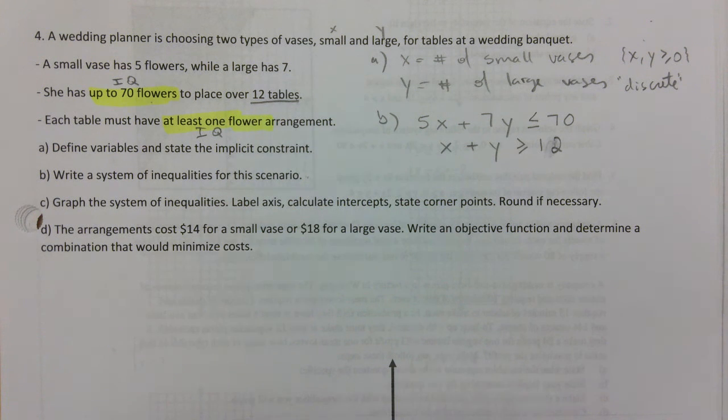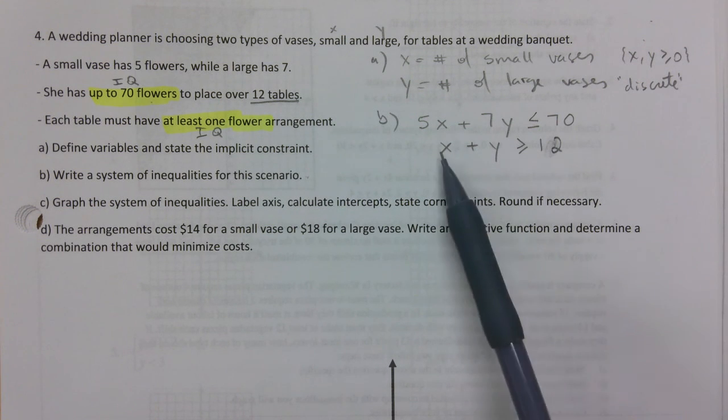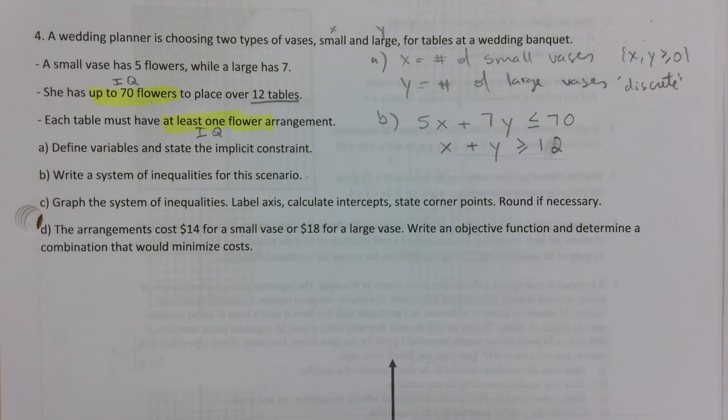Because if you were to just go with one in each, then you have 12. But if you chose to go with a small and a large everywhere, then you would have more than 12. Or perhaps some tables could have 2 and others 1, depending on your setup. That's what I was trying to say here, in a very sneaky way.